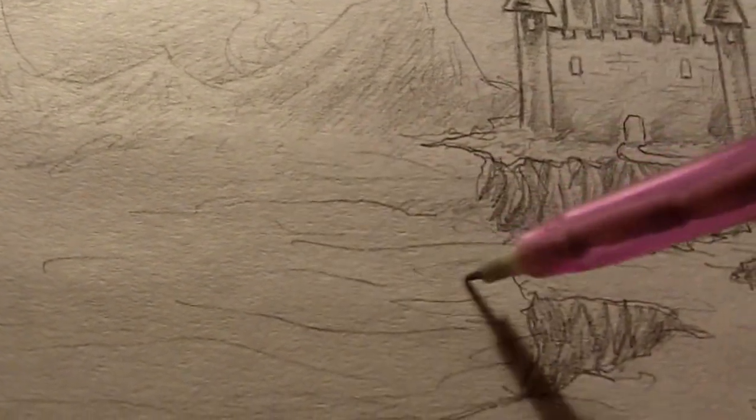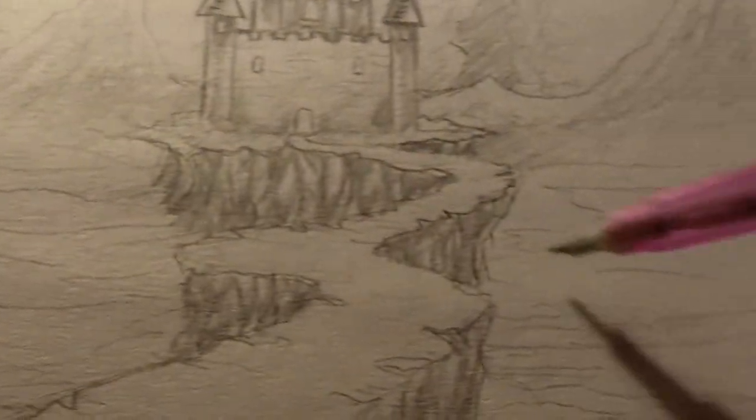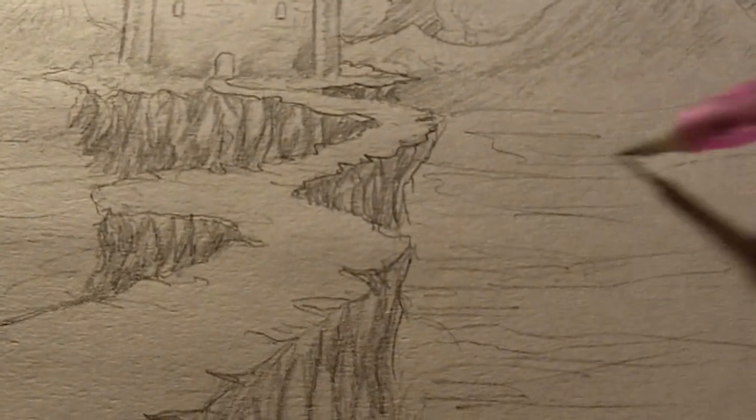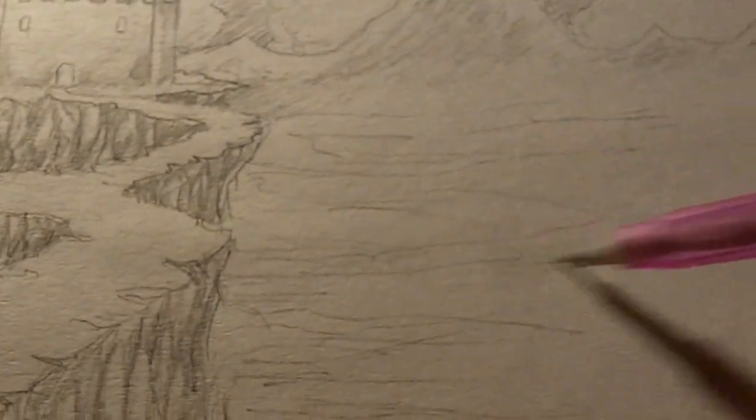So yeah, coming up to the end, near enough, for this drawing now. Just have fun drawing landscapes and castles and buildings and fantasy scenes, because I'll be drawing more of these as time goes on.